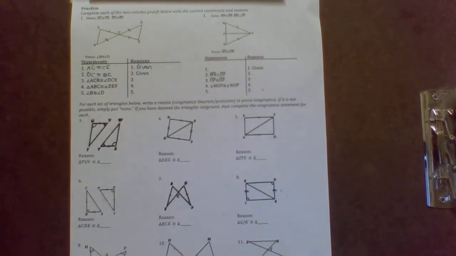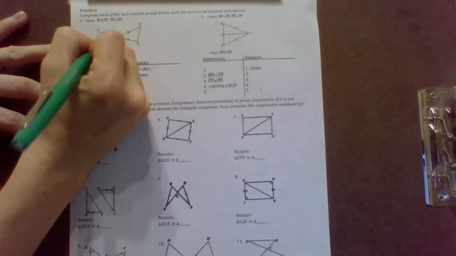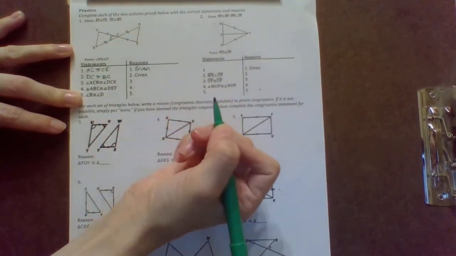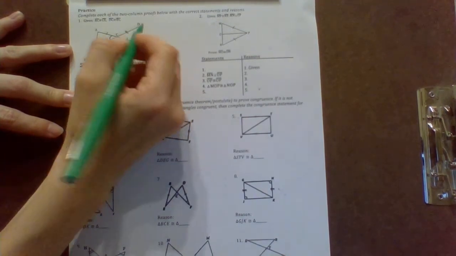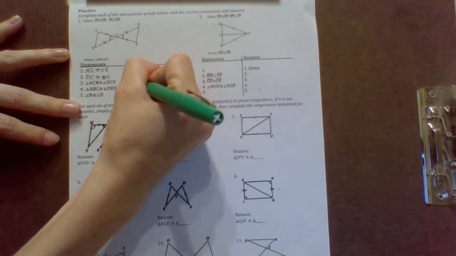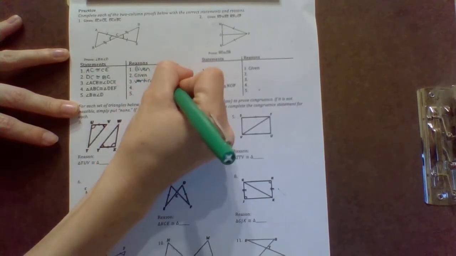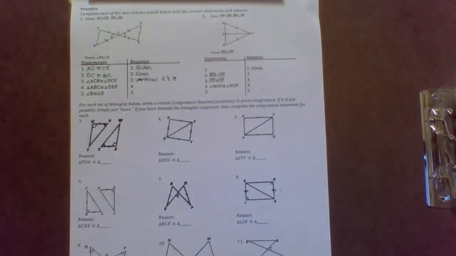So that's given. The third thing says angle ACB, so let's trace that out. Angle ACB, this angle, is congruent to angle DCE, to that one. Well, those are congruent to each other because they are vertical. So there we can say vertical angles are congruent.